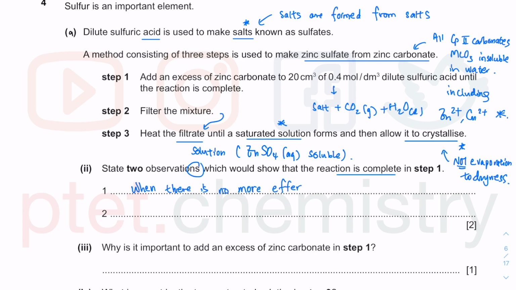effervescence is a term that you would have known from your qualitative analysis under test for carbonate. Carbonate plus acid gives you effervescence. It means rapid bubbling. No more rapid bubbling of gases. So effervescence refers to bubbling of gas, because you know there's no more gas being produced. You cannot say when there's no more carbon dioxide being produced, because carbon dioxide is colorless, so you cannot see carbon dioxide. Okay, what do you see?